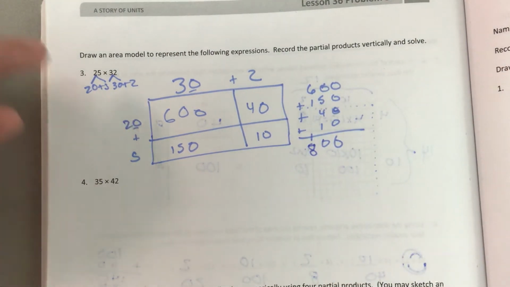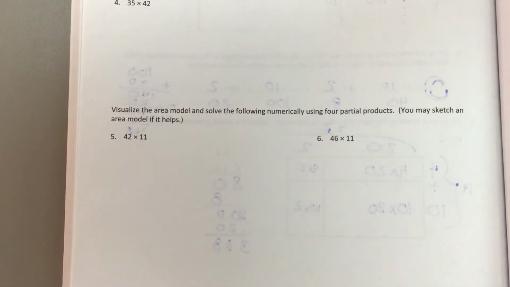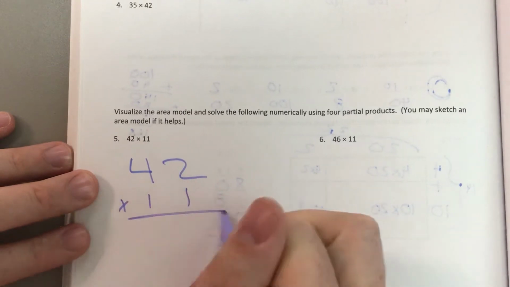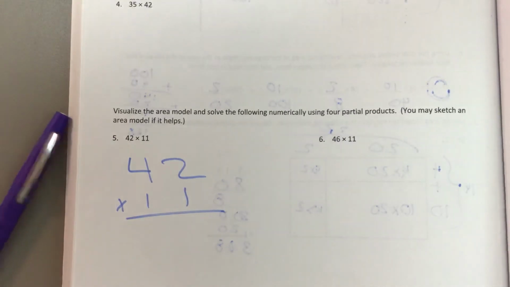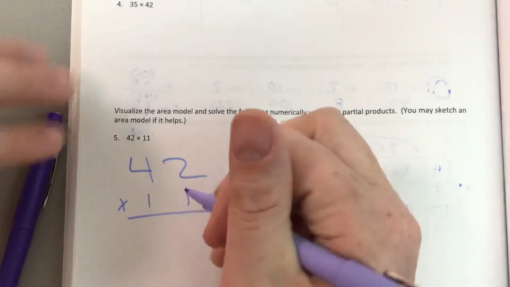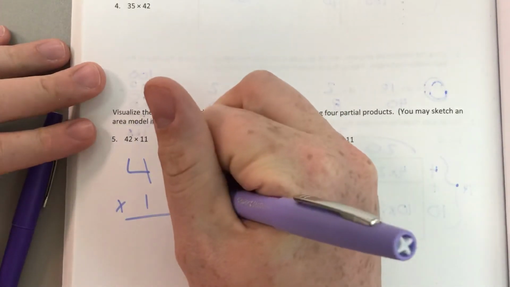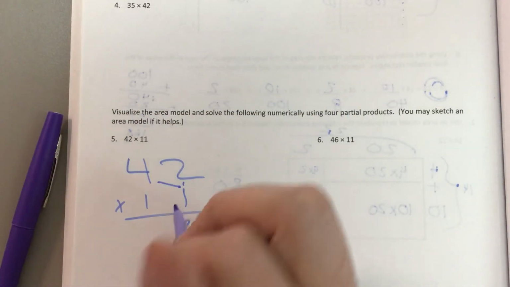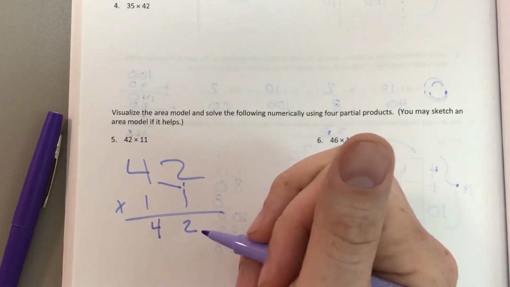Okay? Now in our last problem down below, it's going to ask us to try and solve it without using the area model. So let's look at this problem. 42 times 11. This is where I'm going to break out 2 different colors. I'll do a light and a dark purple. Hopefully that shows up. So at first I'm going to do 2 times 1, and that is going to be 2. 1 times 4 is going to be 4, but it's not 1 times 4, it's 1 times 40, which would be 4 in the tens place. So I'm going to get 42.